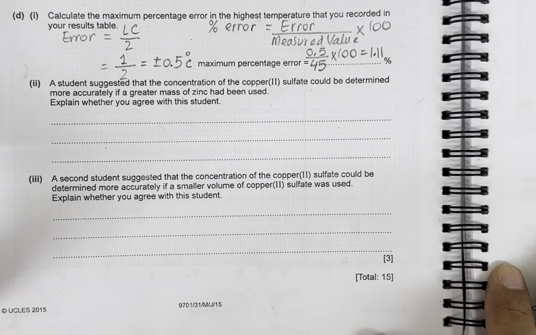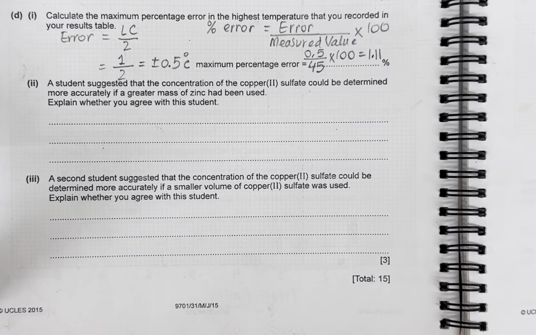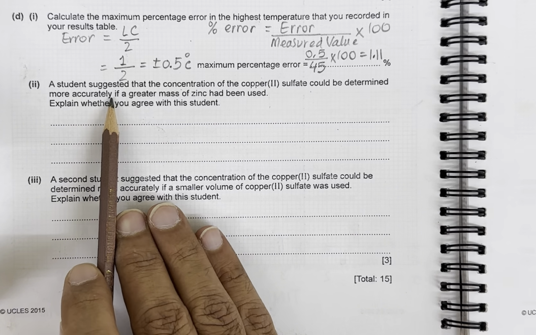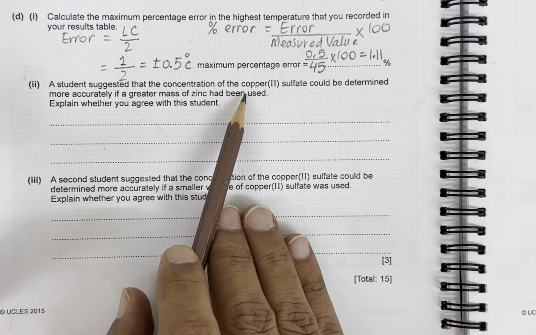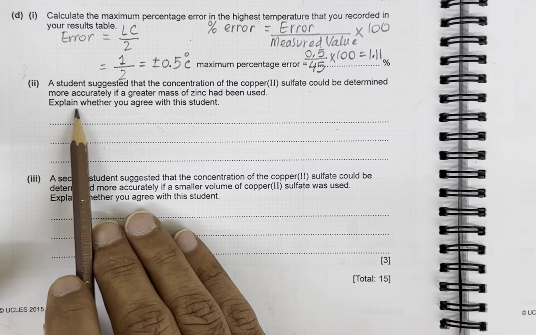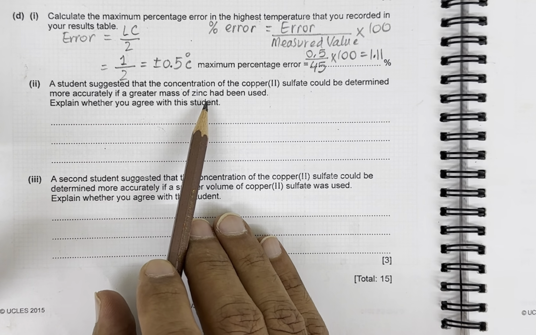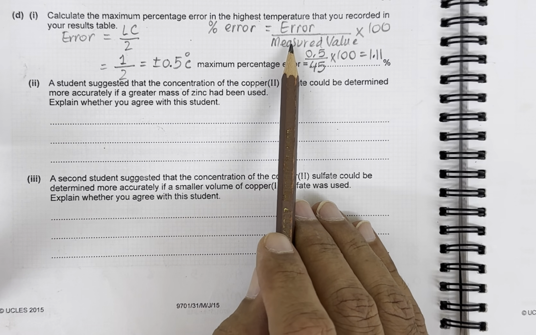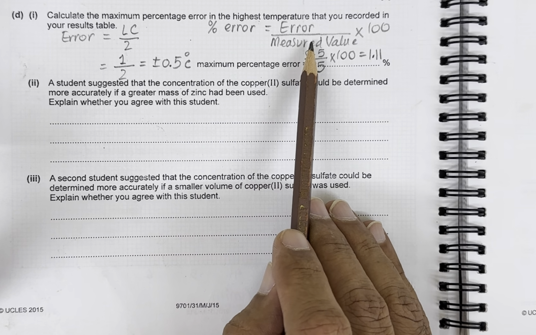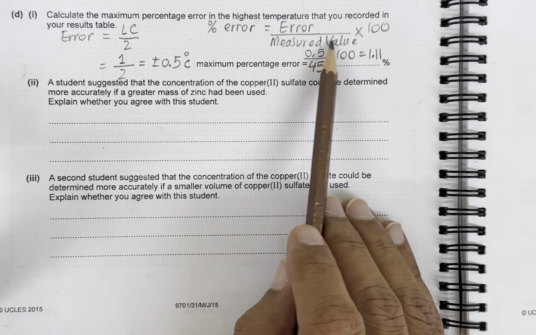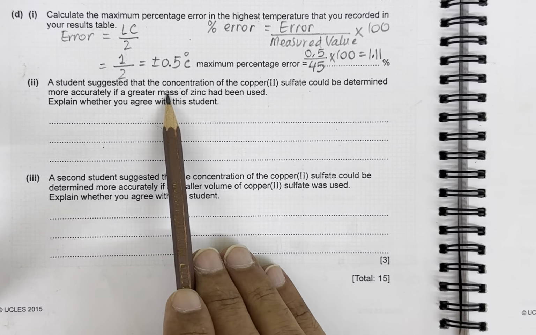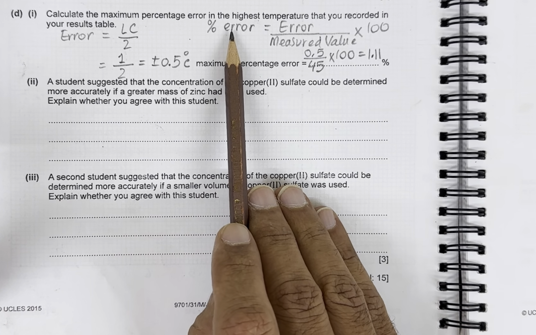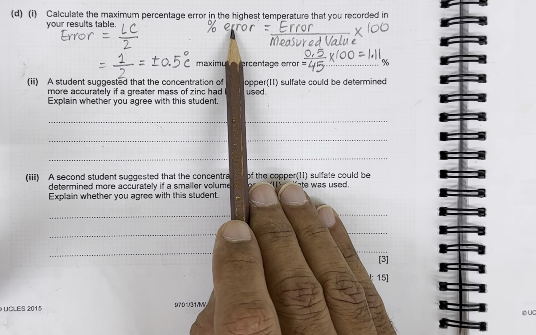Now the next part says D2. A student suggested that the concentration of copper 2 sulfate could be determined more accurately if a greater mass of zinc had been used. Explain whether you agree with this student. Now, according to the formula, the student is right. According to the formula, if the measured value in any of the percentage error formula is greater, and here they have said greater mass of zinc used, so if this value increases, the percentage error decreases. It means the value gets more accurate.